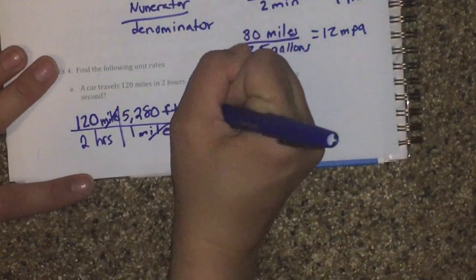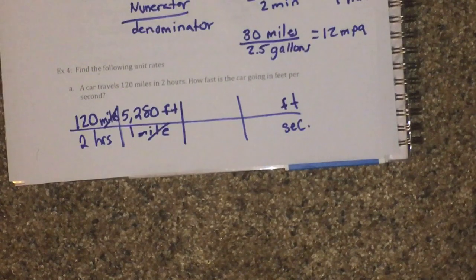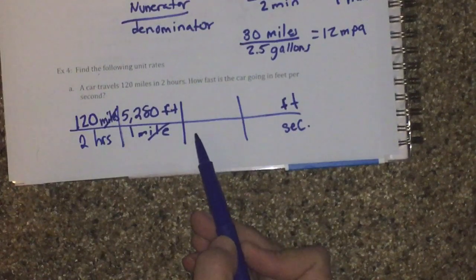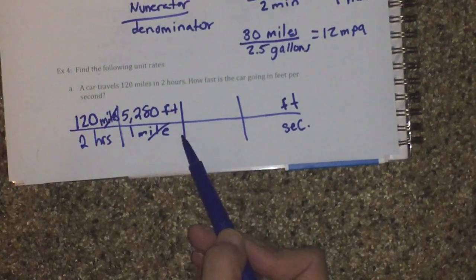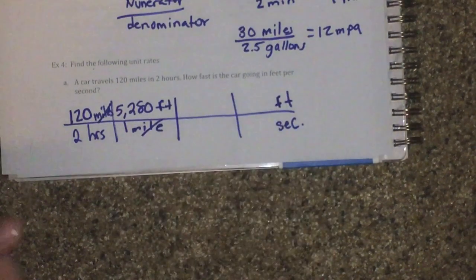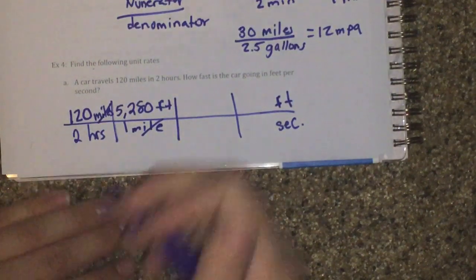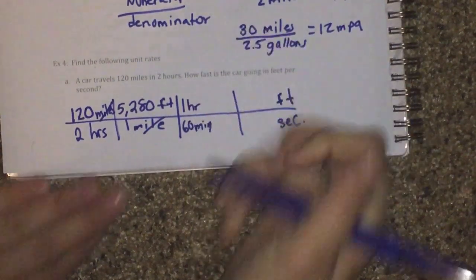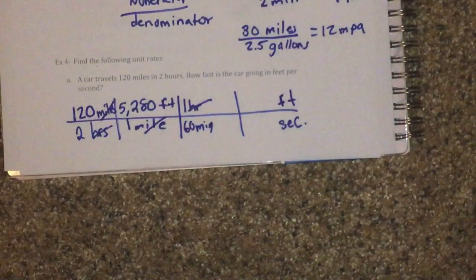Now we need to go from hours to seconds. Well, what's one thing we know about hours that will get us closer to seconds? Well, we know there are 60 minutes in 1 hour. Now we have to think about, are we going to be putting the 60 minutes on top and the hour on the bottom, or the hour on top and the 60 minutes on the bottom? Remember, whatever goes in each of these sections have to be equivalent to each other. The reason I'm going to put the hour on top is so I can cancel out those units because they are on opposite sides. So now we have feet per minute, but that is not what we want.